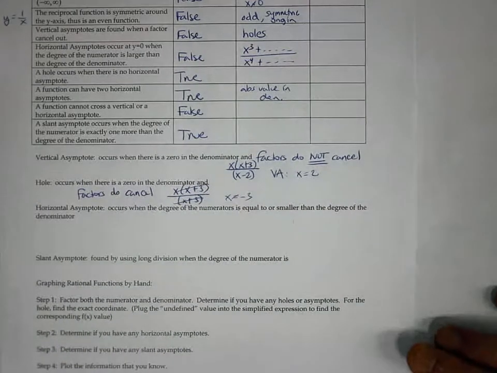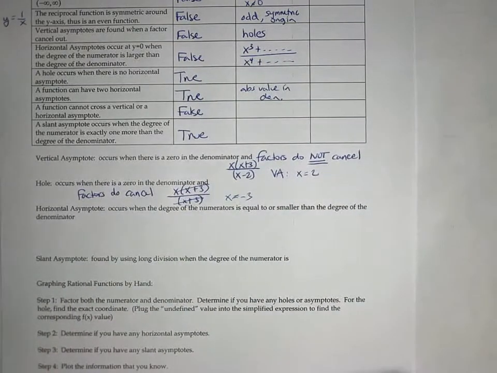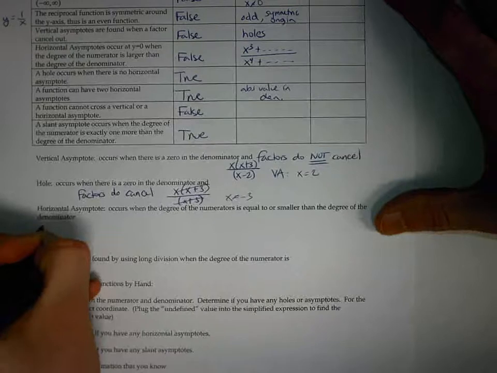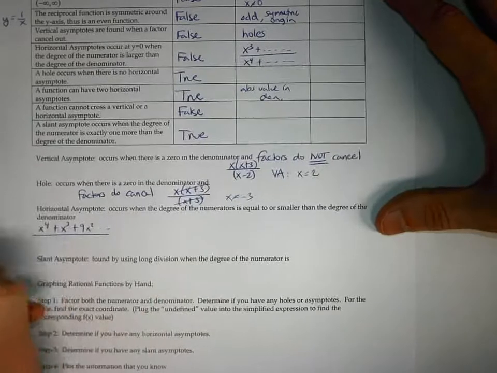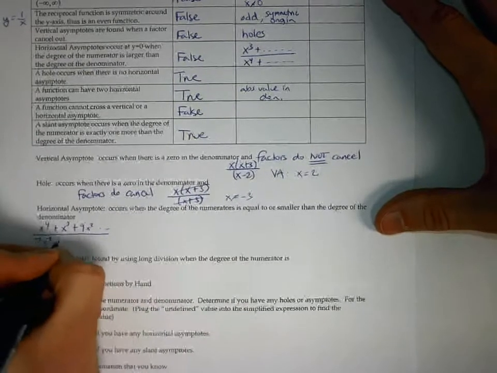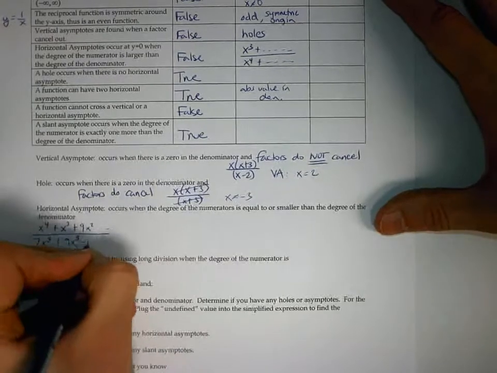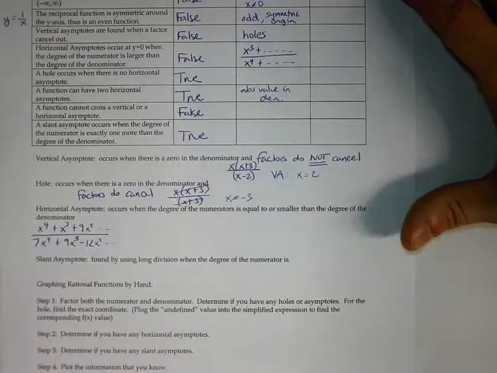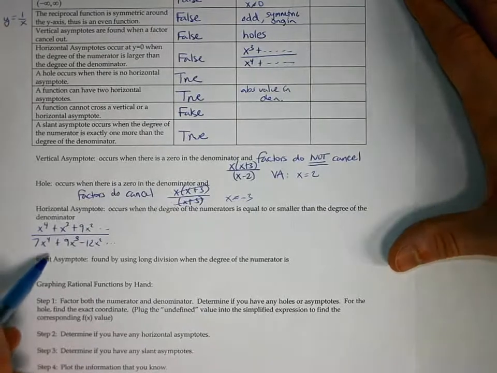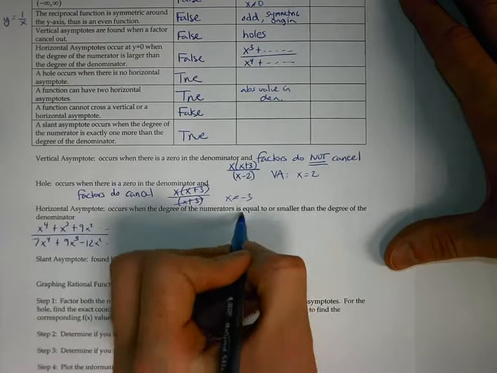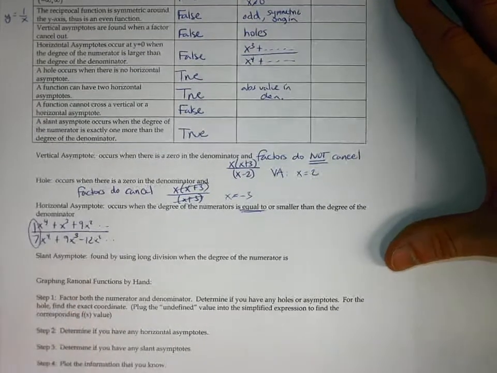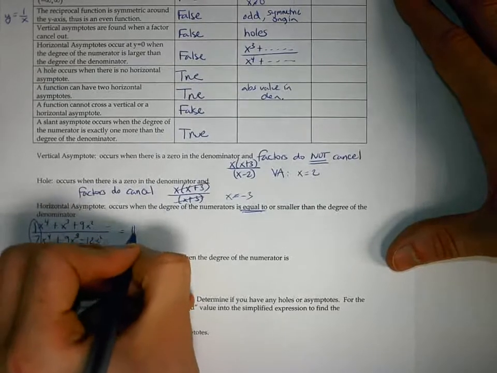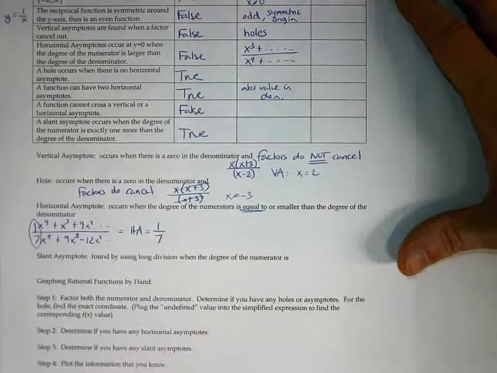The third idea, a horizontal asymptote, occurs when the degree of the numerator is equal to or smaller than the degree of the denominator. So if I had x to the fourth plus x cubed plus 9x squared and all this other stuff over 7x to the fourth plus 9x cubed minus 12x squared and all this other stuff, when I have something that is identical, this is the equal to part, the degrees are both x to the fourth, the coefficients give me my horizontal asymptote.